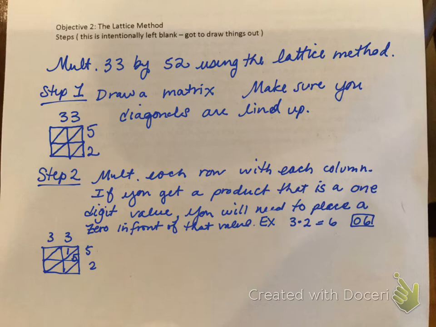I'm going to go over here. I'm going to take 5 times 3 again. So 5 times 3 is 15. 3 times 2 is 6, so 0, 6. And 3 times 2 again is 0, 6. Okay, you're ready for your last step. So step 3.